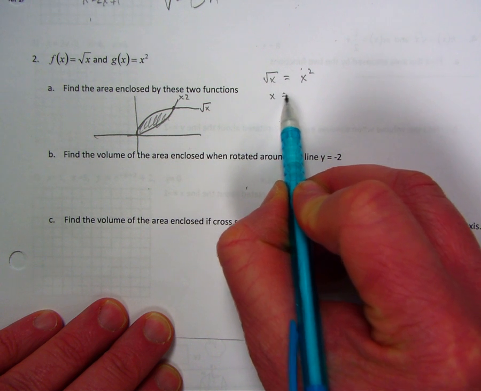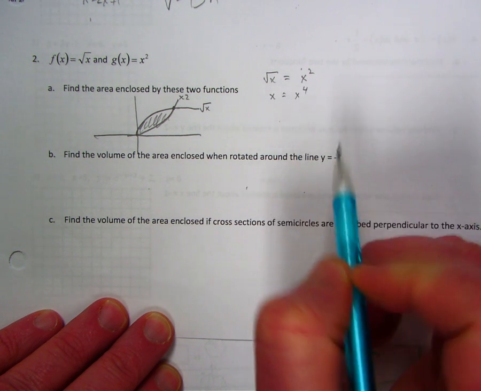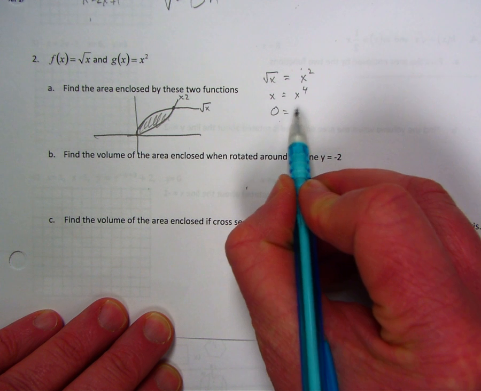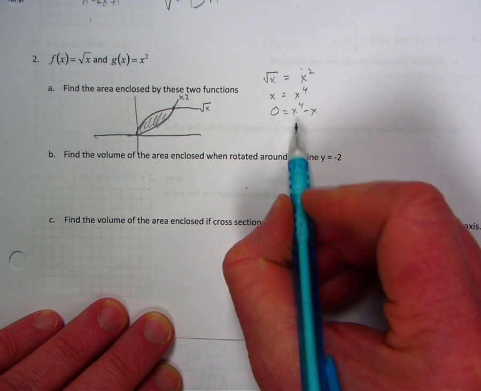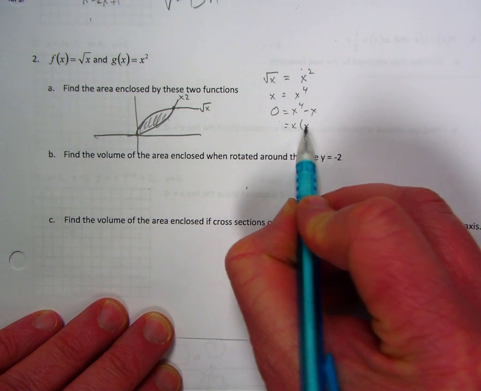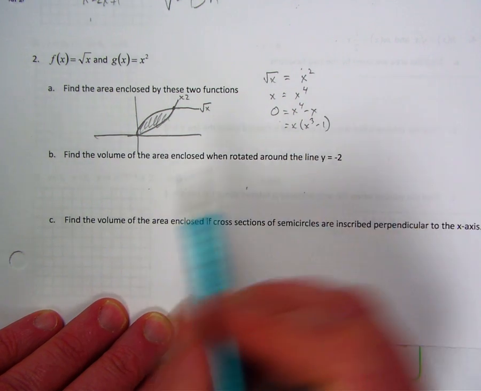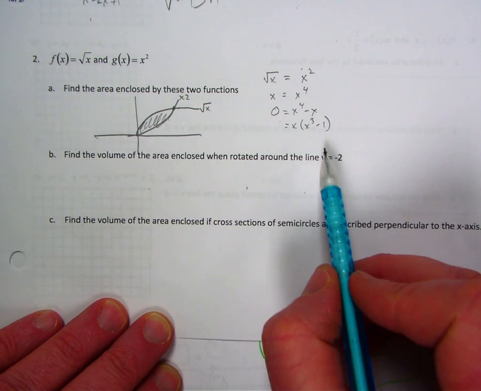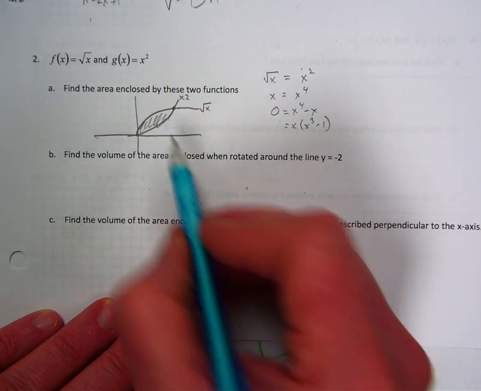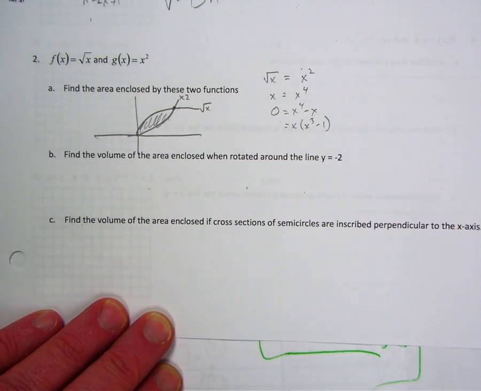You get x equals x to the fourth, and then bring the x over. So when you factor out an x, you get x to the third minus 1. So our intersection points happen at 1 and 0, which you can tell. They're easy functions like that, you can tell.